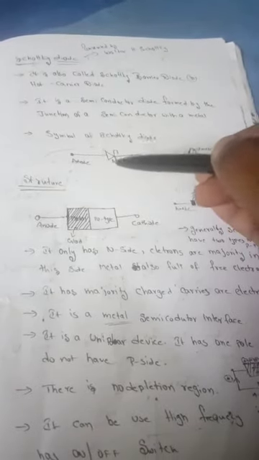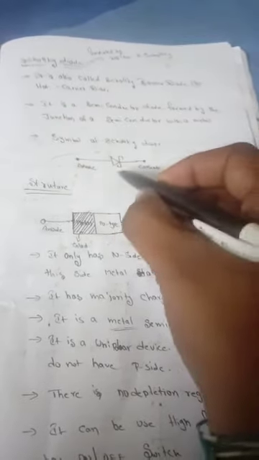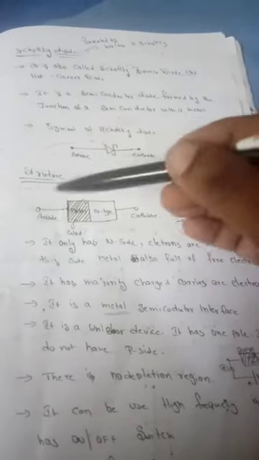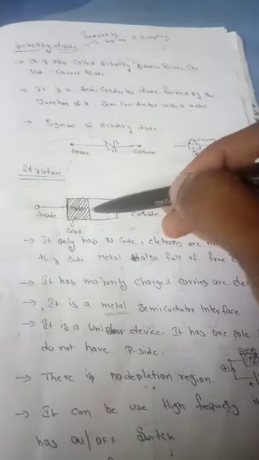This is the symbol of the Schottky diode, with anode and cathode. And this is the structure of the Schottky diode.